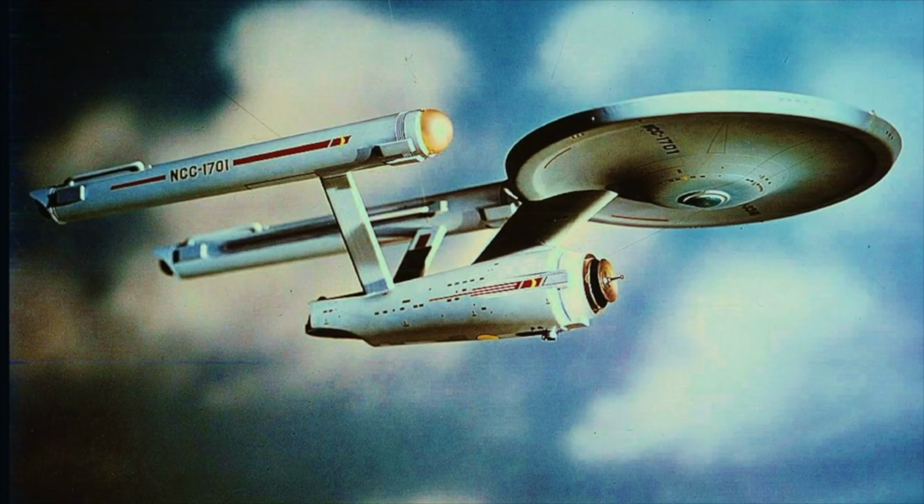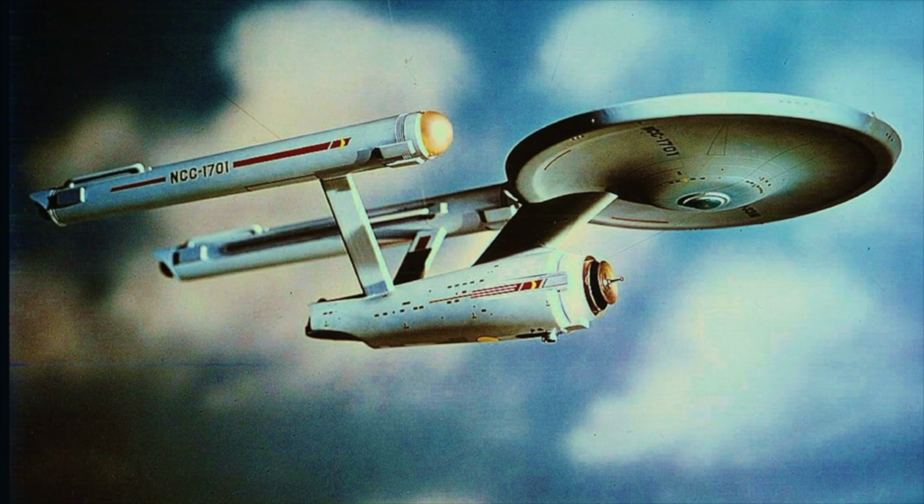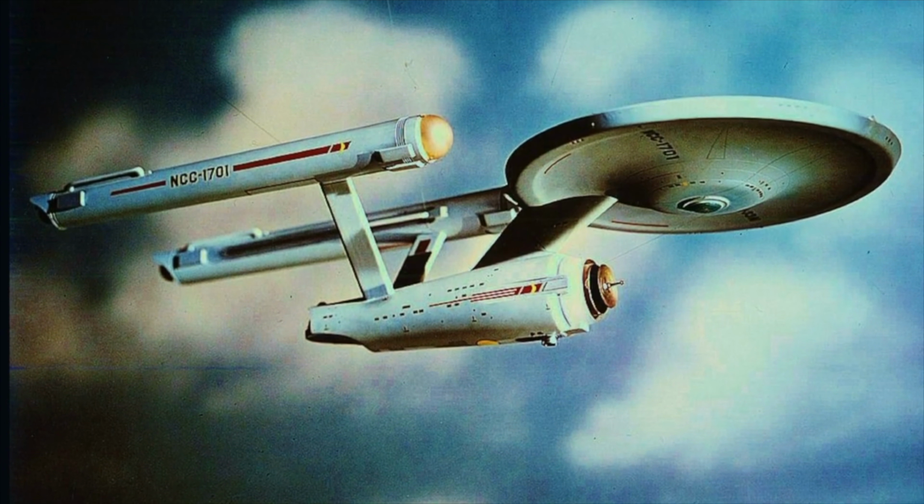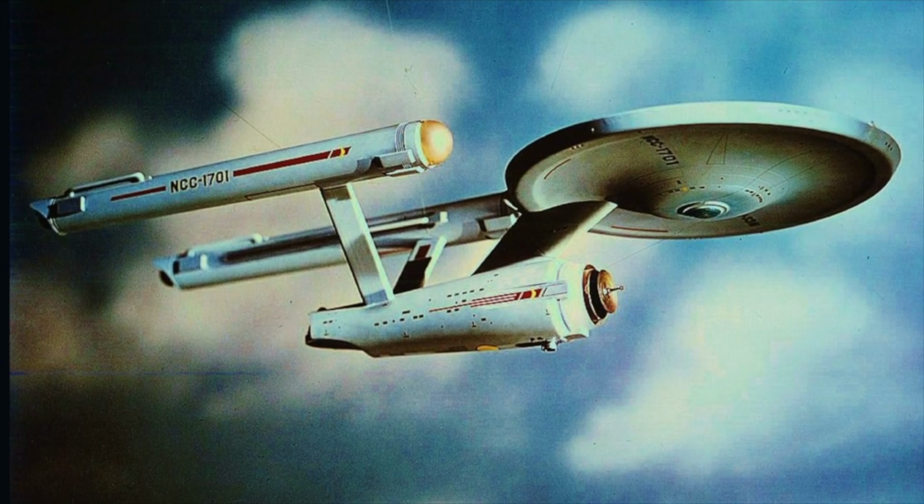Now, as most of you are probably aware, the original 3-foot model was delivered in 1964, and as such, it was used for almost every shot in The Cage except for one.